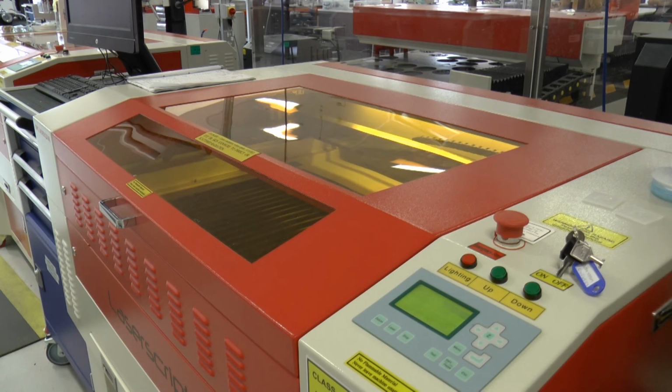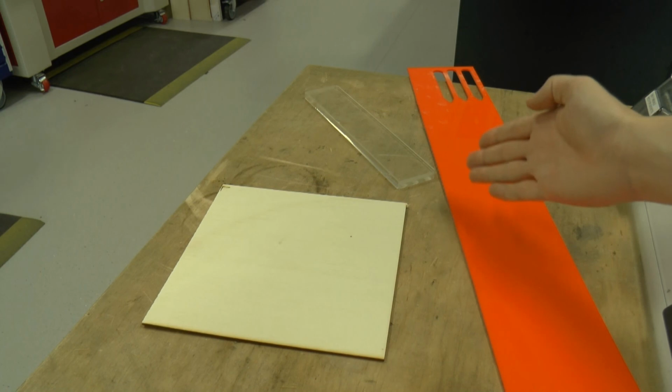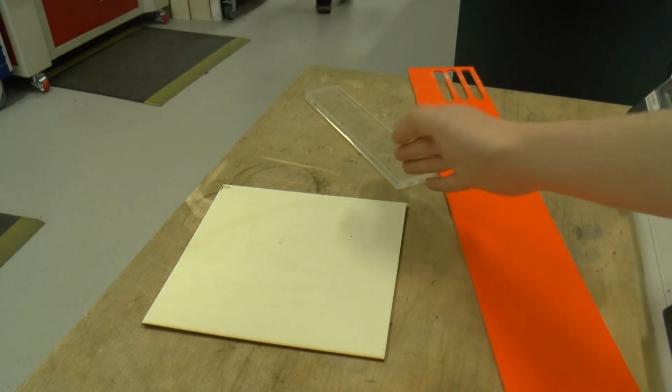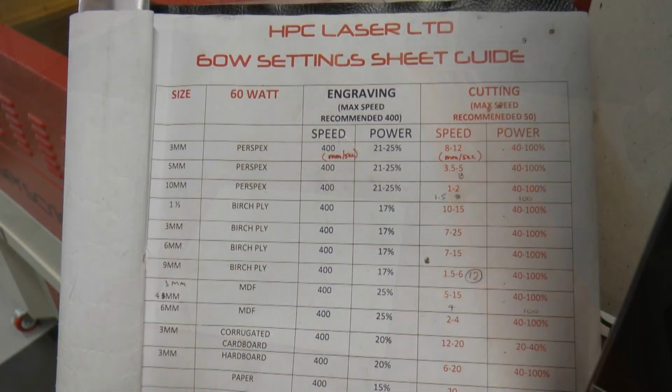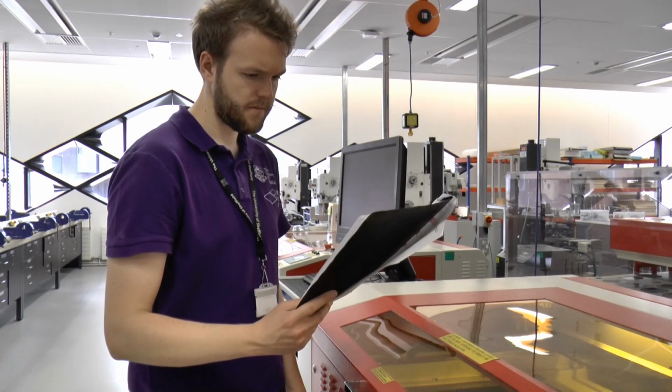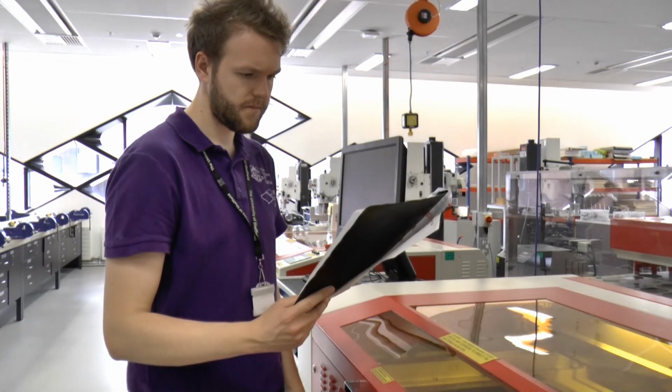You will normally need to provide your own material for cutting, and it is important that you pick within specification. The material must be no more than 10mm thick and no bigger than 600 by 900mm in size. Acrylics and plywood are the most common materials, but you must ensure that the wood is laser cutting grade, i.e. non-resinous, and that any plastics do not contain PVC, as this can release chlorine gas when cut. A full list of suitable materials can be found in the settings guide. Again, if in any doubt, consult one of the technicians.